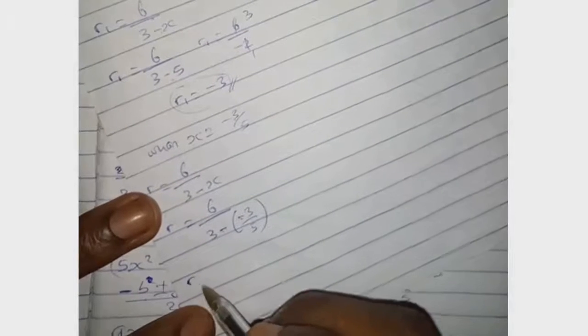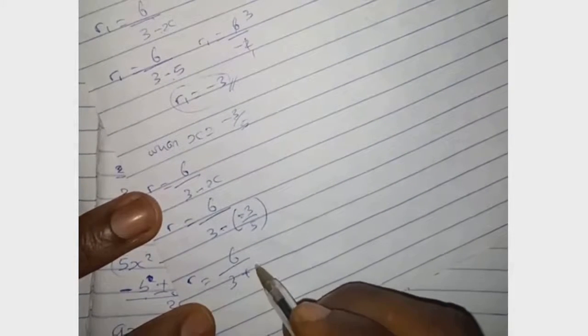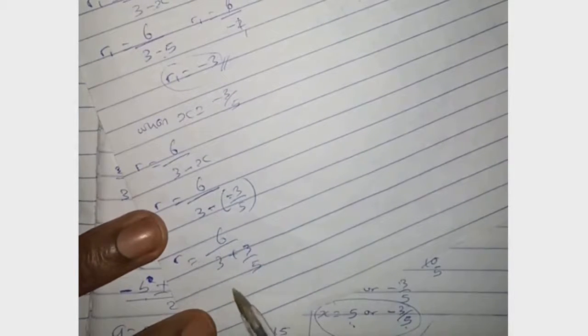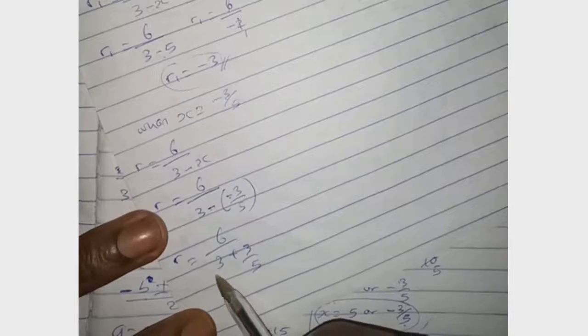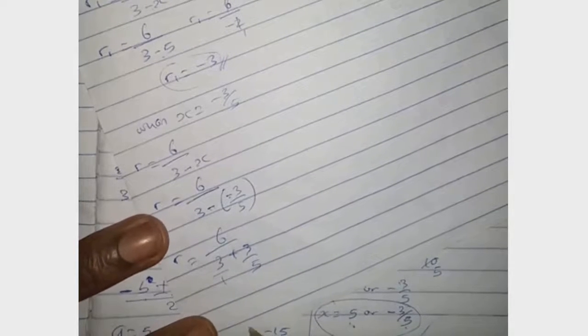Therefore our R will be equal to 6 over 3 plus 3 over 5. In this place, you can find the LCM of this: make the 3 into a fraction, 3 over 1, and find the LCM of 1 and 5, which is 5. 5 divided by 1 is 5, 5 times 3 is 15. Plus 5 divided by 5 is 1, and 1 times 3 is 3.